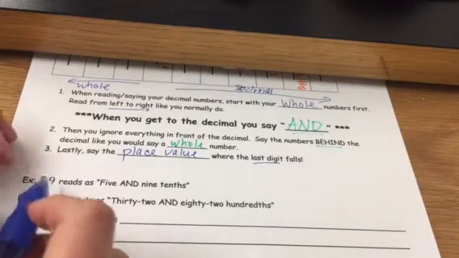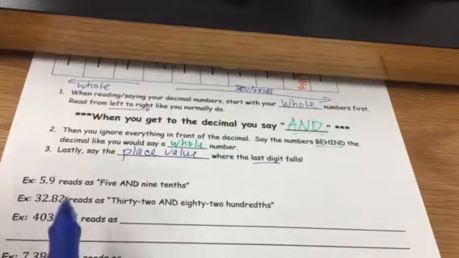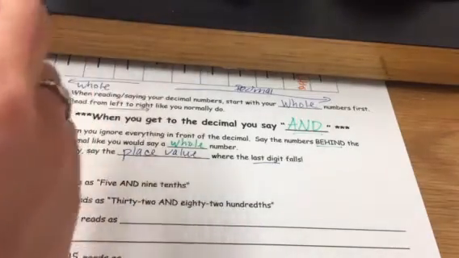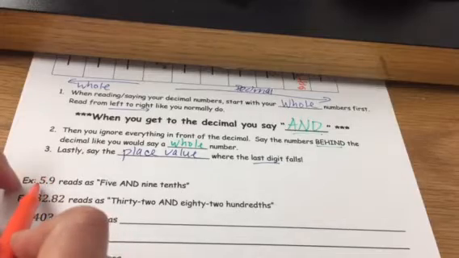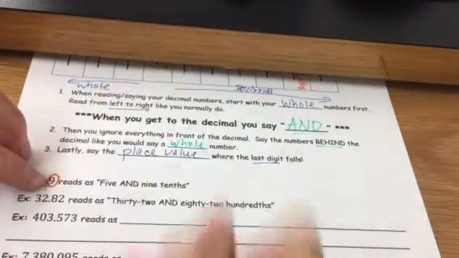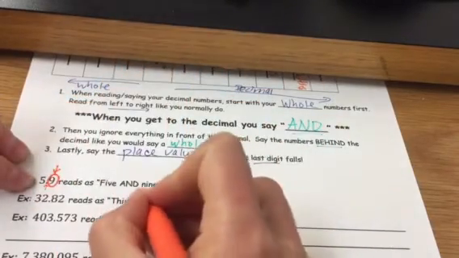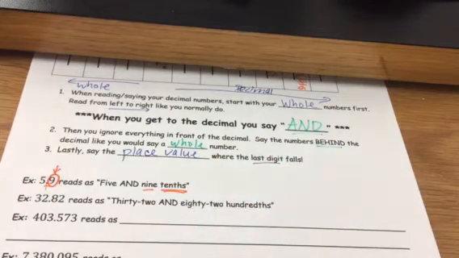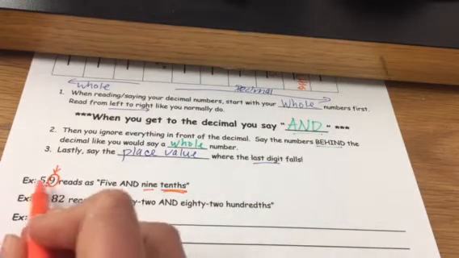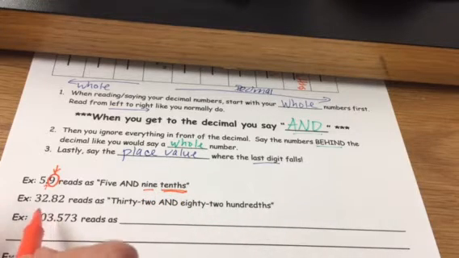So if I have 5.9, that's not how we're going to pronounce that as a mathematician. As a mathematician, we would read this as 5, and when you get to the decimal point, you say and. Then we're going to cover everything up, and we're just going to look at what's behind the decimal. That's the number 9, and the 9 is sitting in the tenths place value. 5 and 9 tenths.